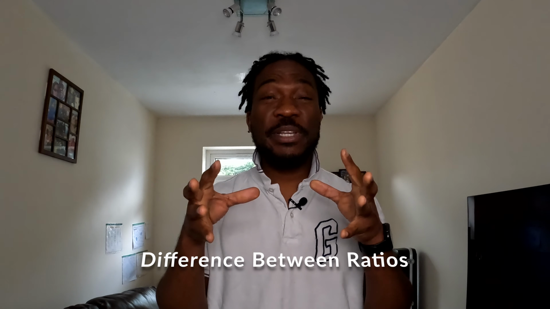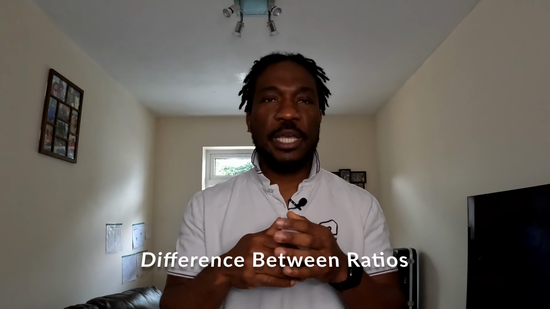This is called difference between ratios, and the reason why it's called that is because what you will be given is a ratio, and then in the ratio you will be given how much more someone gets, and you need to use that information to then work out what each part of the ratio is and then really work out the actual amount that people got.